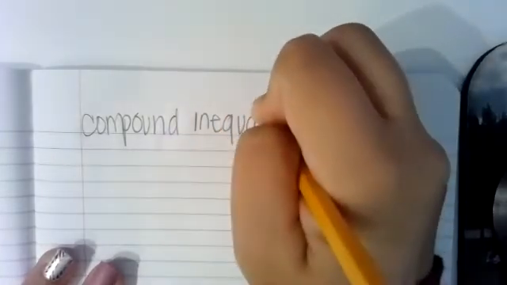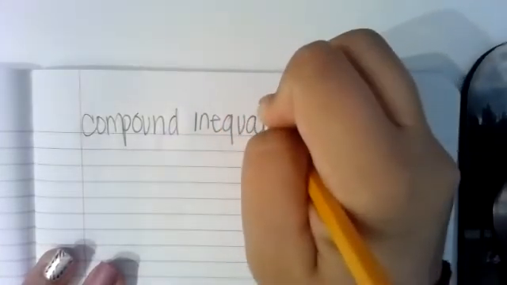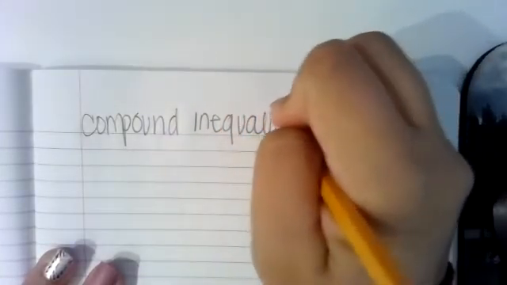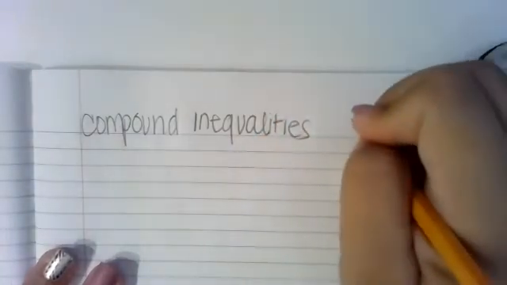Okay, so today we are going to continue solving compound inequalities. Today is the 10th, okay?